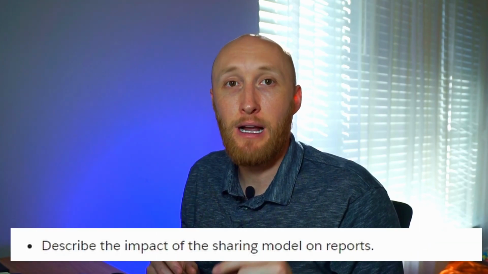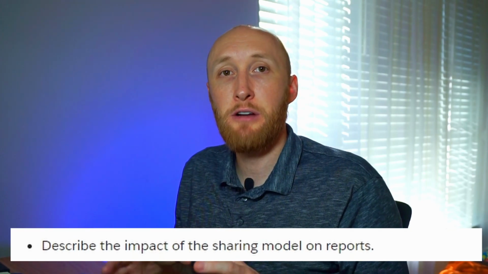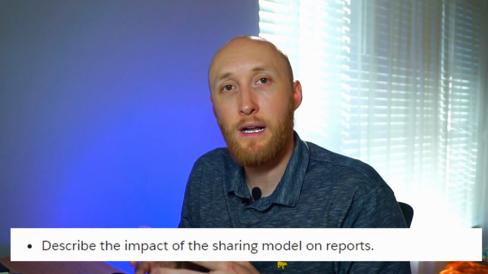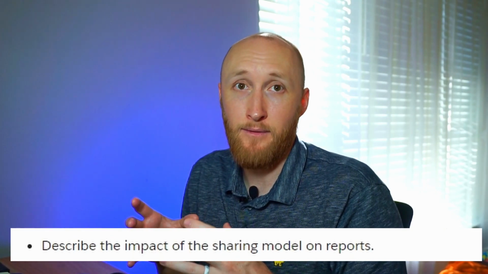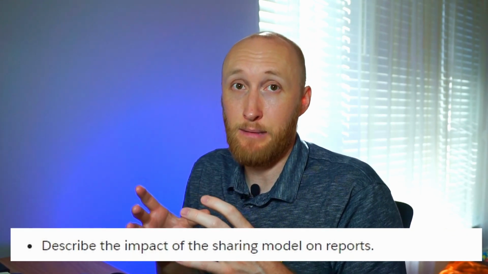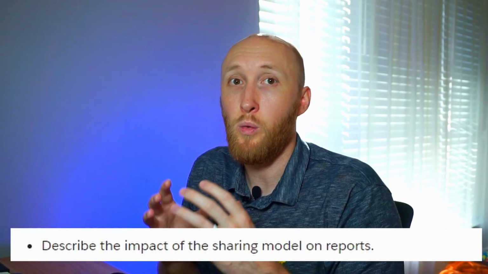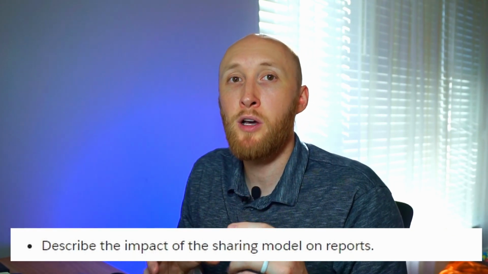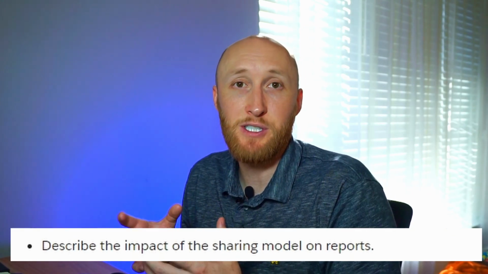Next bullet point is describe the impact of sharing models on reports. Let's keep this one simple. The sharing model in Salesforce tells the system what records a user can see. For example, if I have opportunities on private, that means that the user is not able to publicly see all opportunities. It's only going to see what they own when they're looking at list views, when they're just searching through Salesforce. The sharing model impacts reports because reports follow the same sharing model.